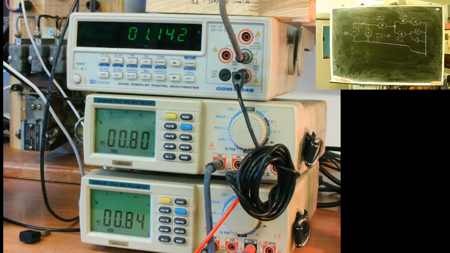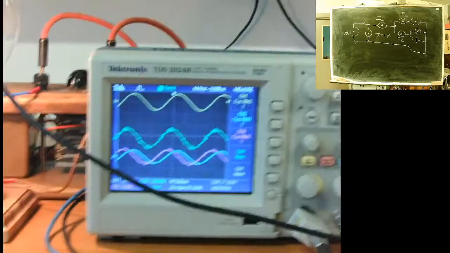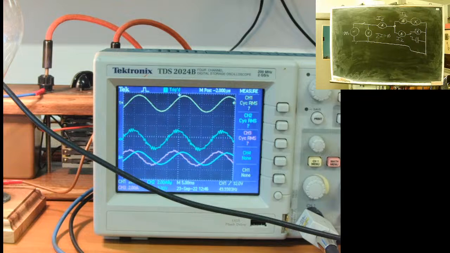You see, the sum of 0.8 and 0.8 is not equal to 1.4. Let's see, something strange.